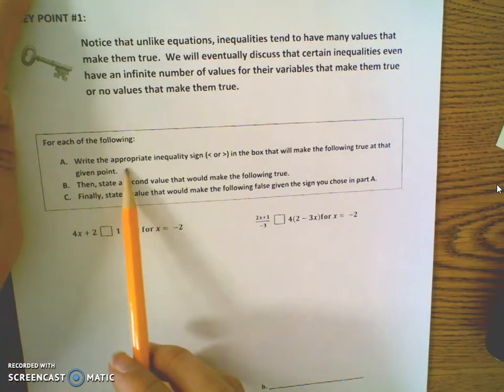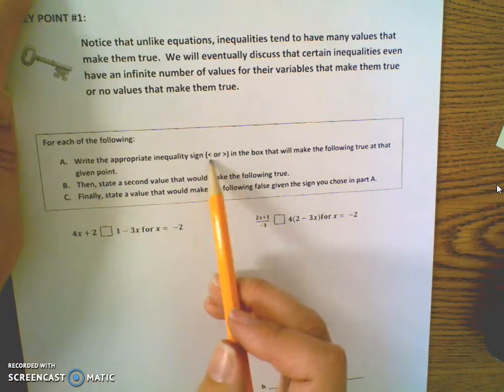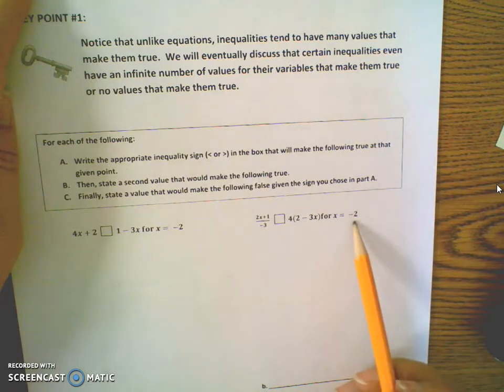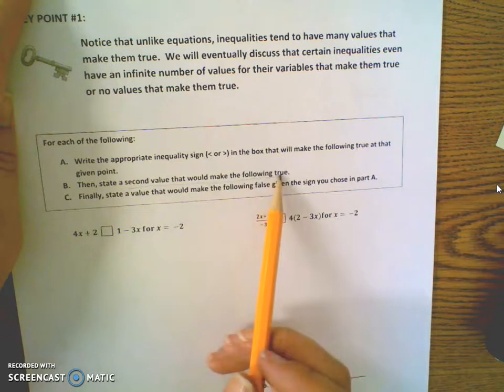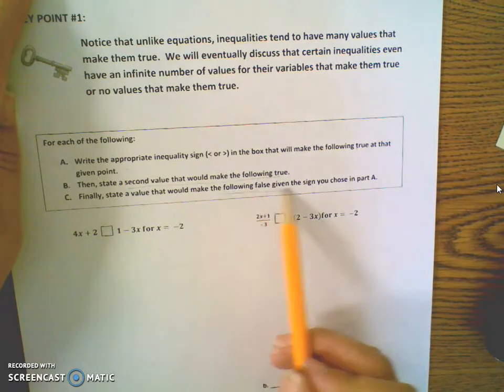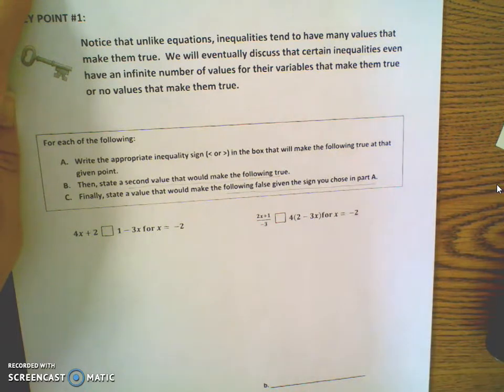Okay, so in these, we are going to write an inequality sign based on the x equals that they give us. Then we're going to state another x equals value that would make it true, and then one that would make it false, and that'll be C down here.